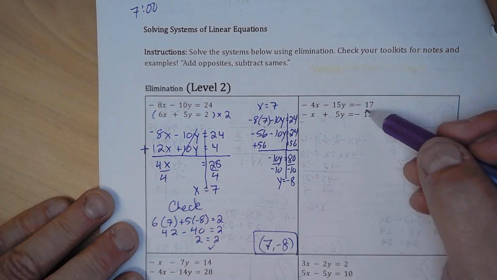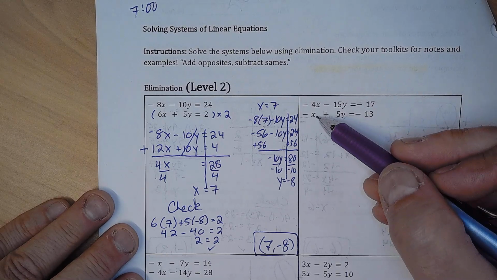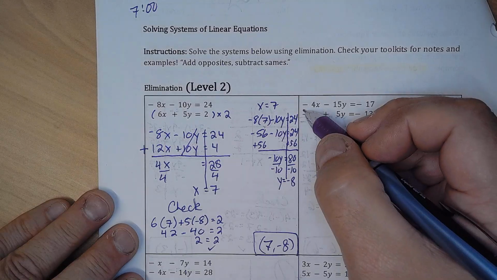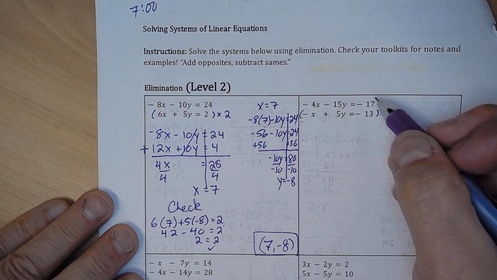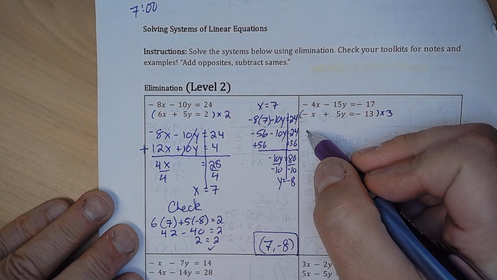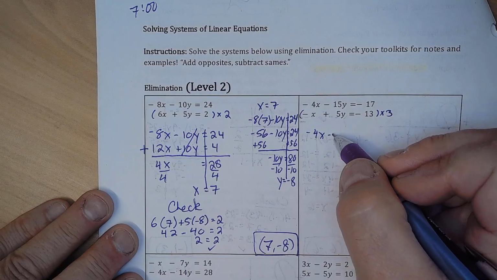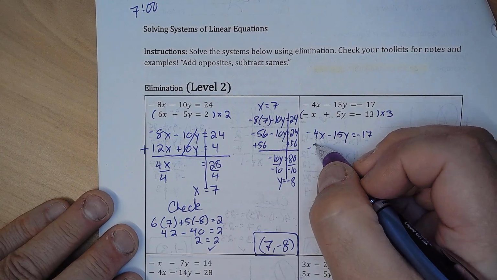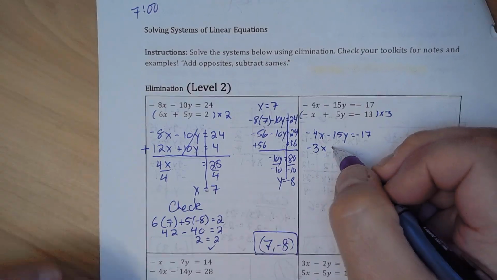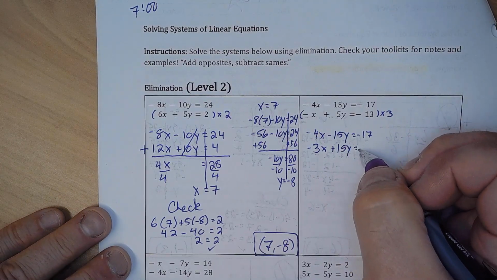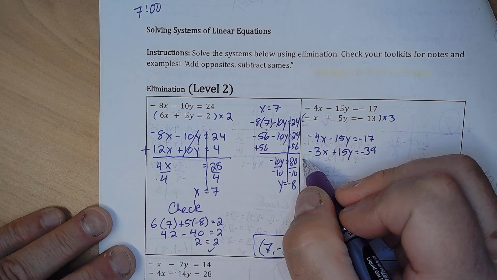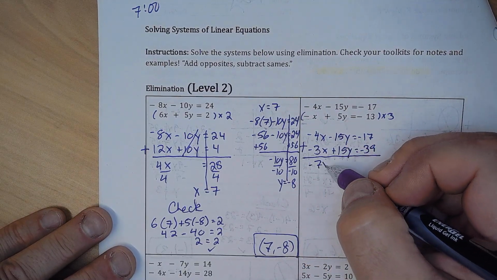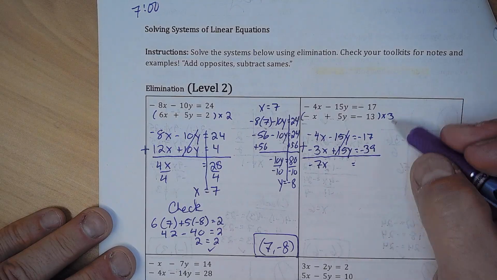All right. Looking at this one, there's two possibilities. I could multiply by 4 or I could multiply by 3. I'm going to multiply by 3 because I like the fact that these are opposites already. My system becomes negative 4x minus 15y equals negative 17. Negative 3x, excuse me, plus 15y equals negative 39. I'm going to add these together.